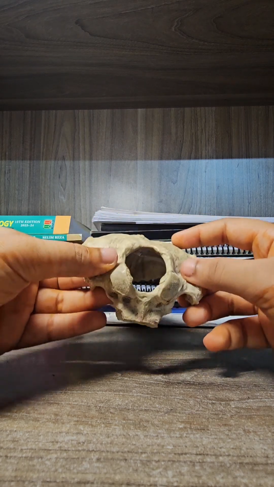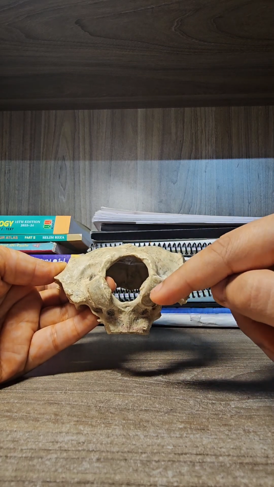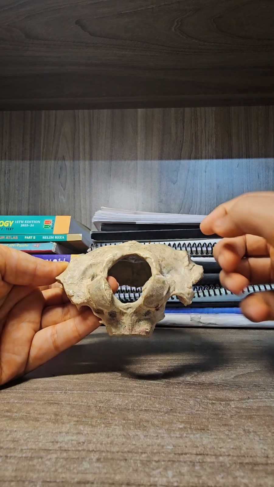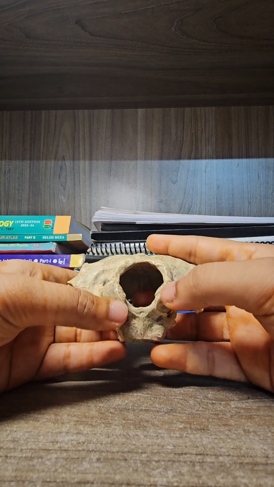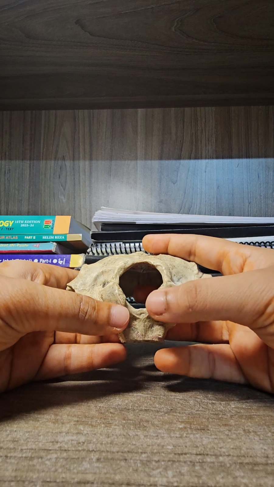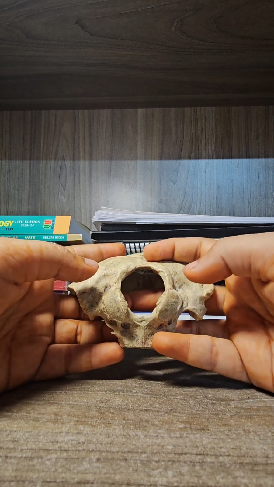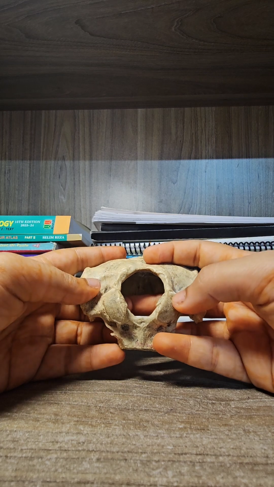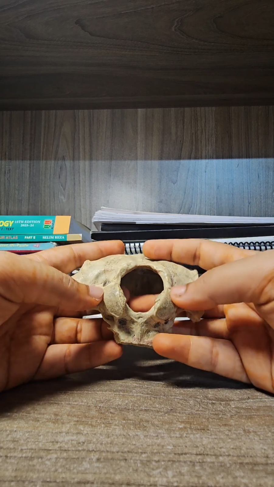So now the condylar part. The condylar part has the condylar proper and the jugular process. The inferior part of the condylar proper articulates with the atlas, so it forms the atlanto-occipital joint, which is a condylar type of synovial joint.